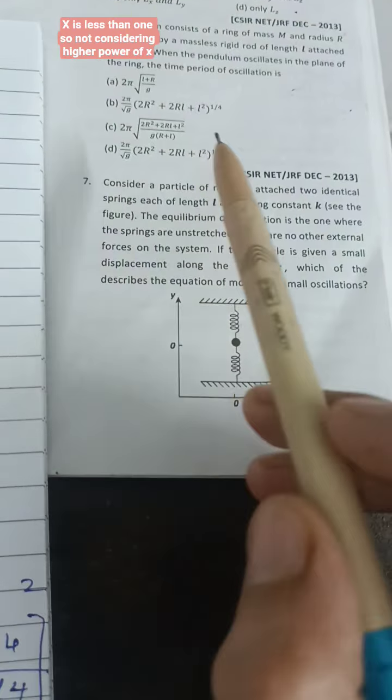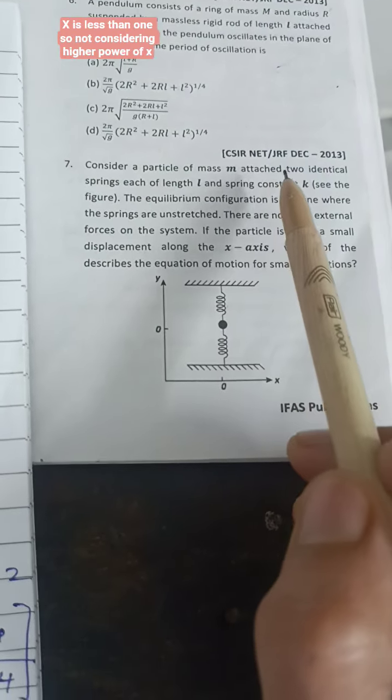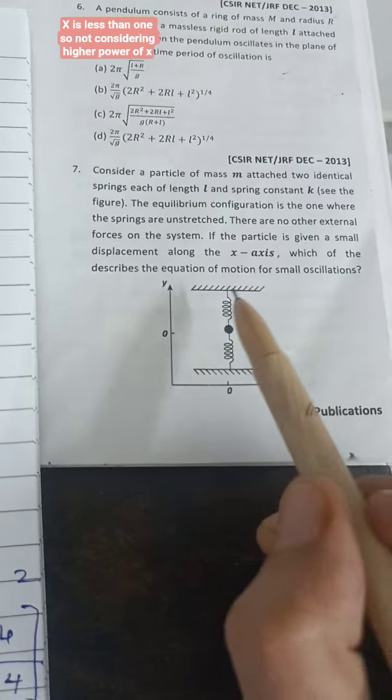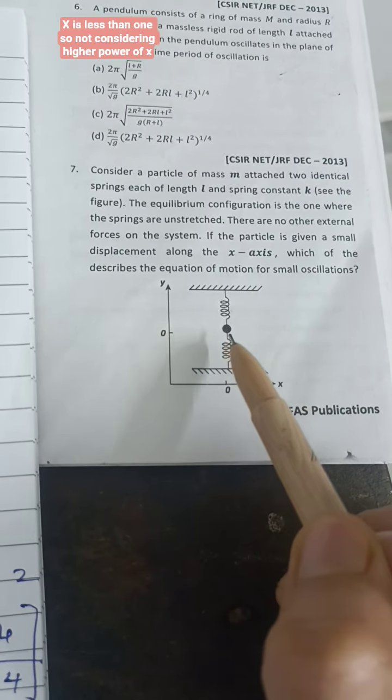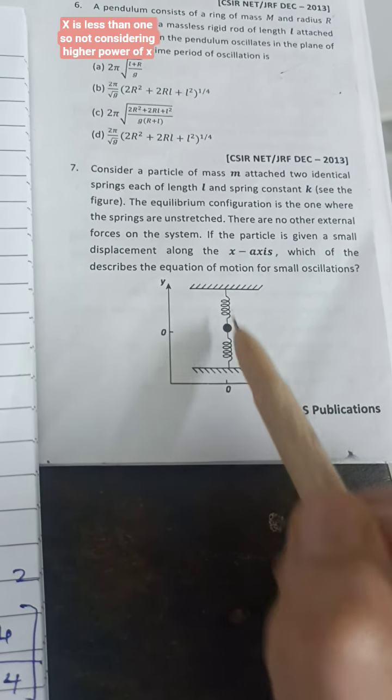So let's move on to the next question. Consider a particle of mass m that is attached to two identical springs. So there are two identical springs and a mass m is attached, the length of each spring is L, and the spring constant is K. That's given in the question.